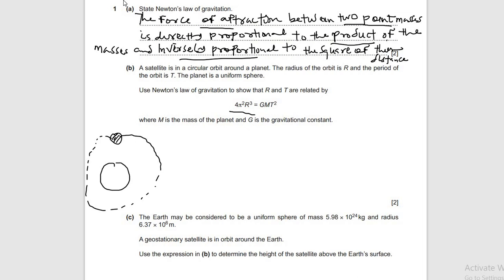And the question said that the radius of the orbit is R. Remember that from here, from center to edge, will be the radius of this Earth. From the center of this Earth to the center of this satellite will be big R.